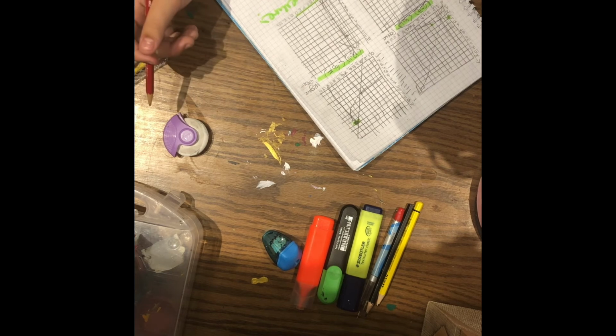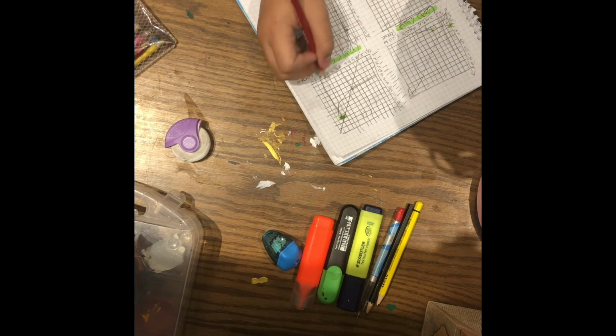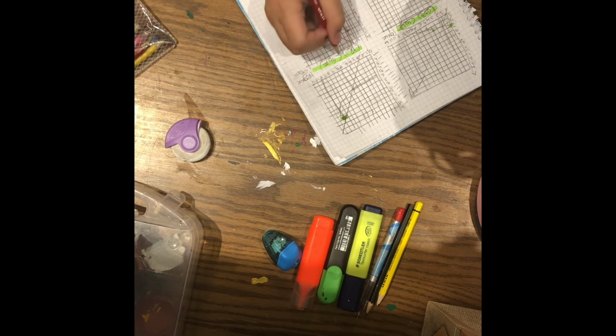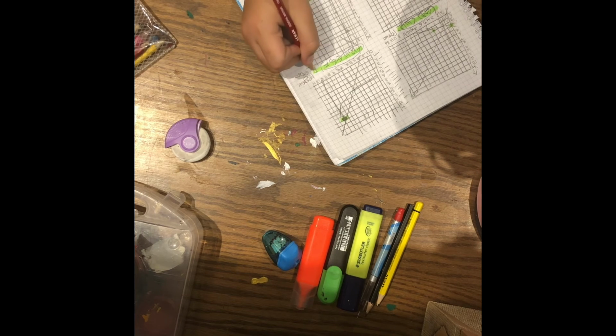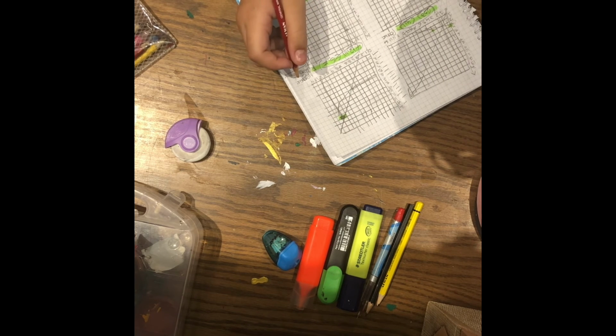Okay? Now, if we are going to talk about the negative slope, a negative slope basically indicates that the two factors are negatively related.